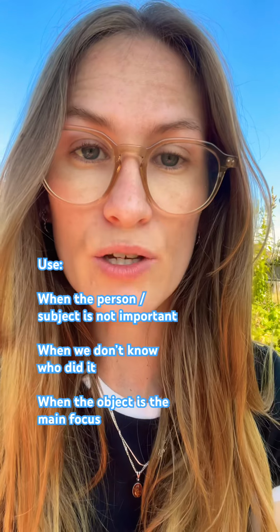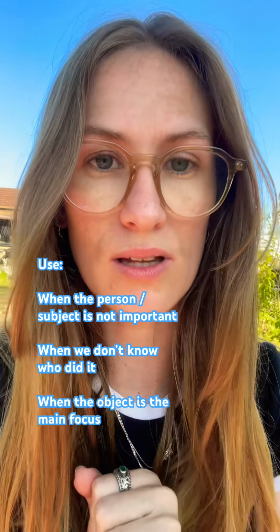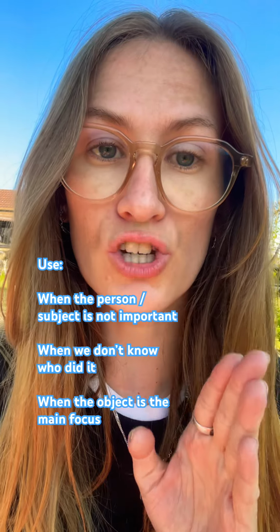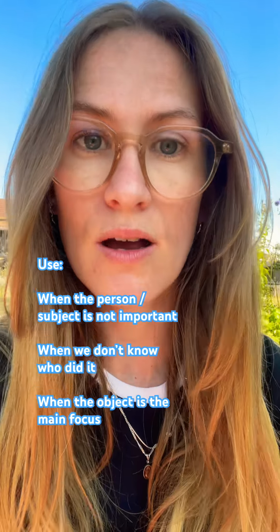And finally, we use the passive voice when the object is more important than the subject. For example, the new law was passed by Congress. The new law is what we're focusing on.